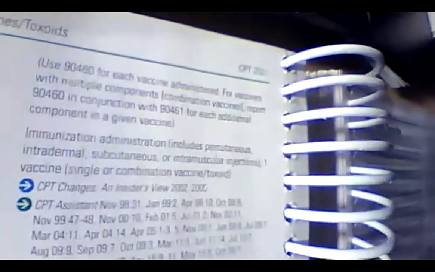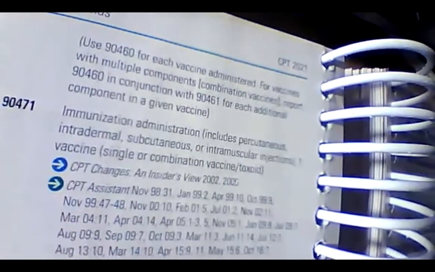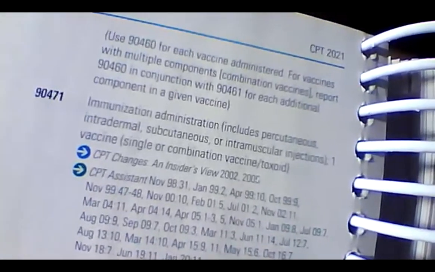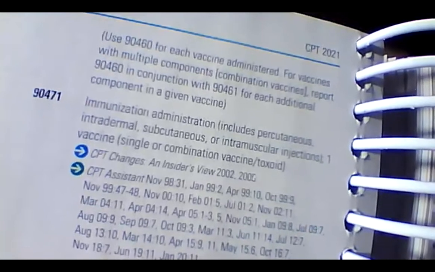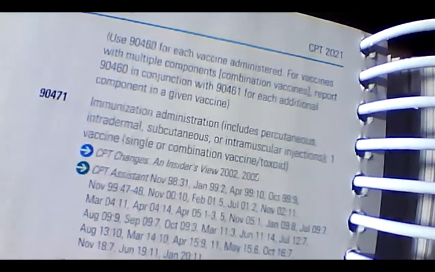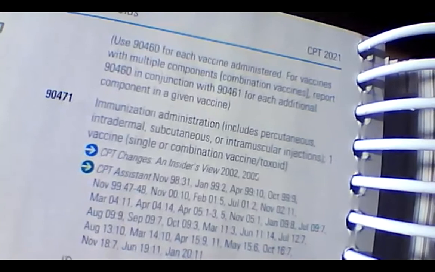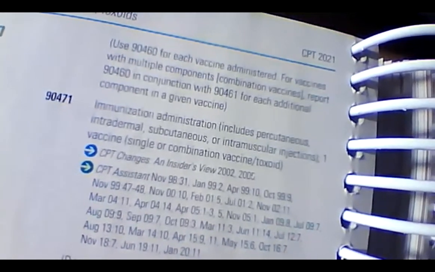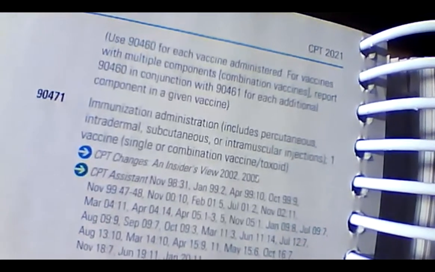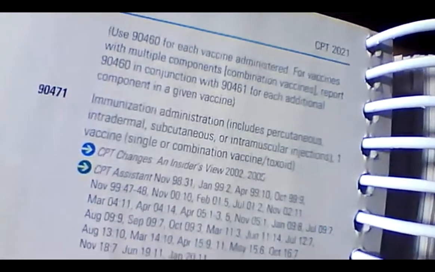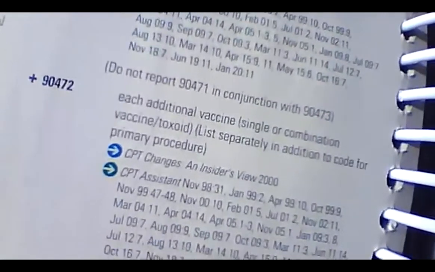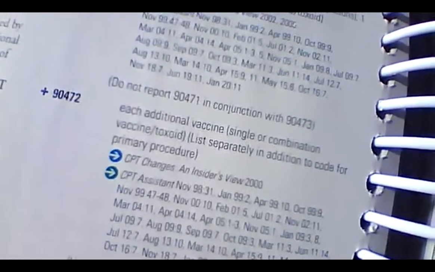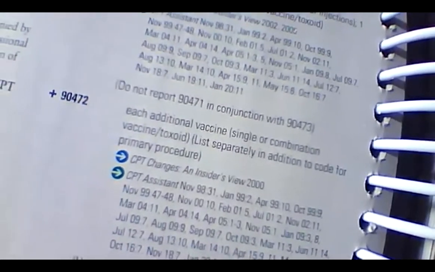90471 is the first vaccine administration we'll come to, which identifies immunization administration, including percutaneous, intradermal, subcutaneous, or intramuscular injections. So this is basically every type of vaccine injection that is performed for the first vaccine, single or combo. And at 90472, we have an indented code, which says each additional vaccine.